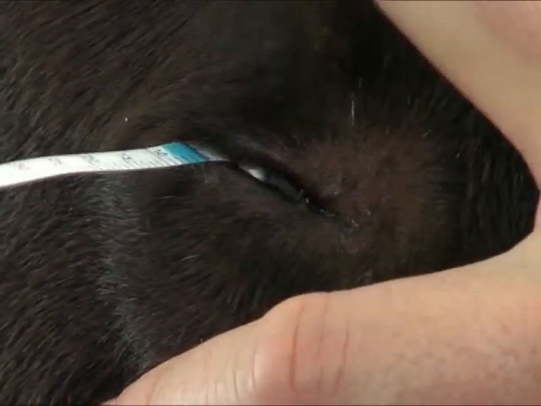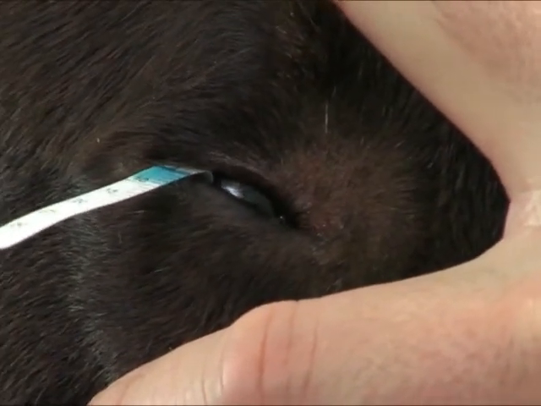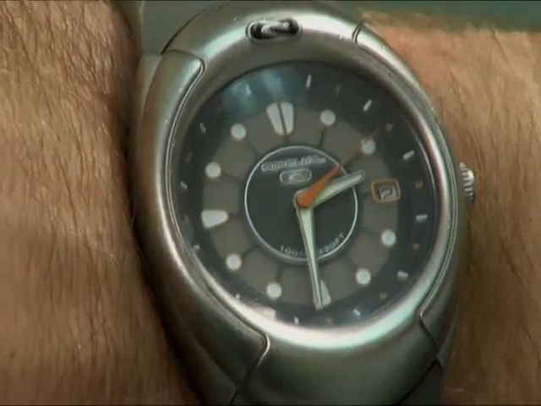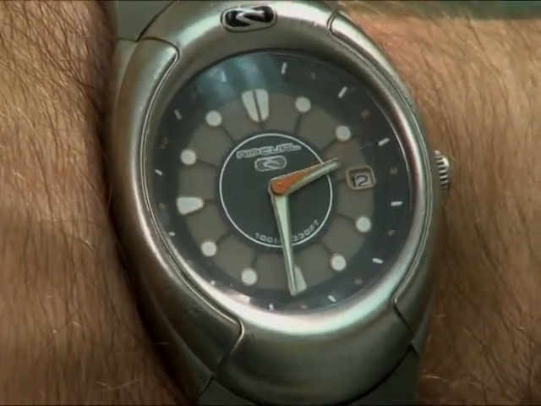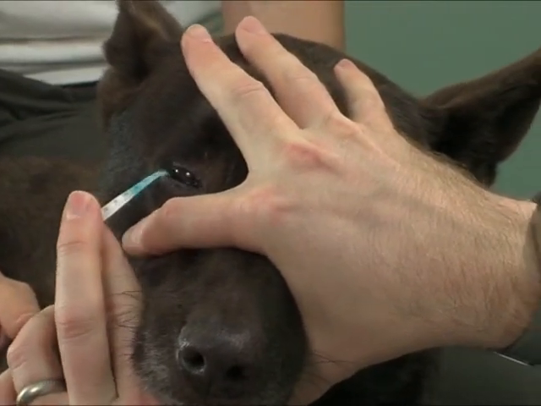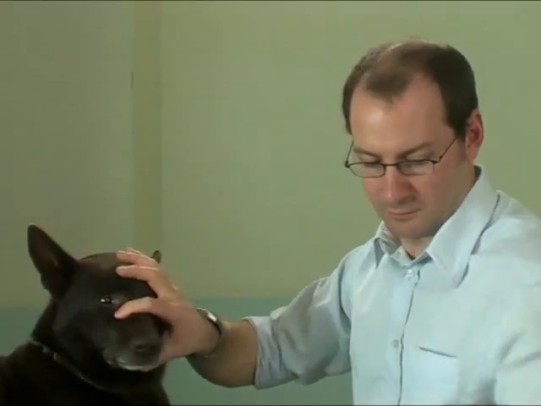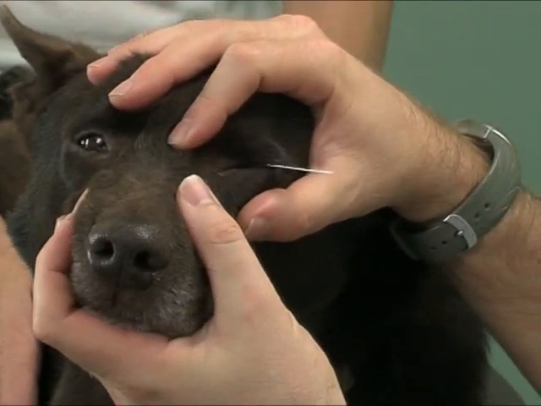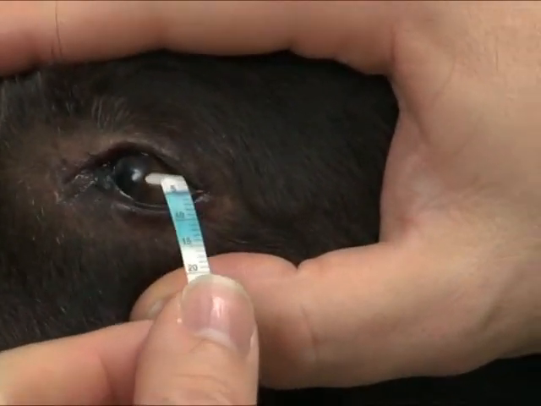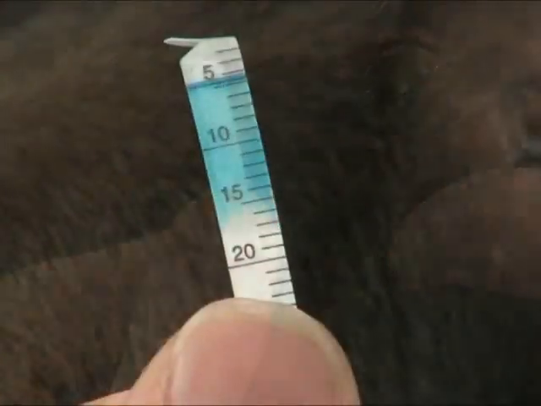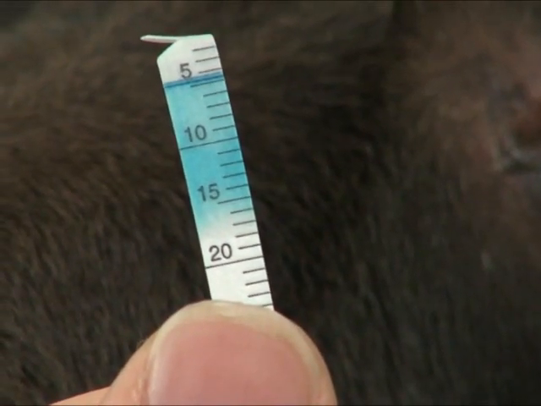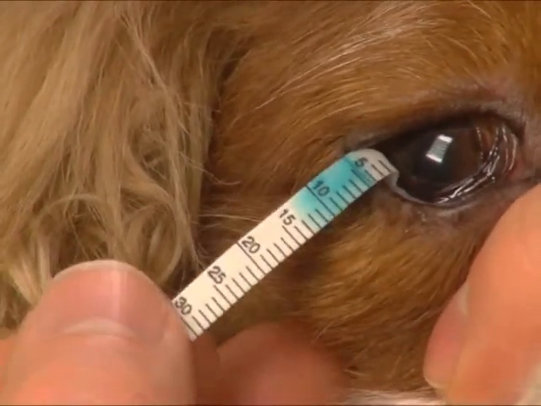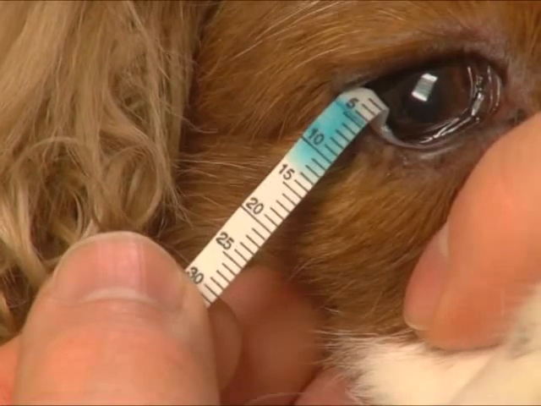The strip should be in contact with the cornea, as this provides the stimulus for tear production. The strip is left in place for 60 seconds. Both eyes should always be tested. A reading of 15 millimeters or greater in 60 seconds is consistent with normal tear production. A reading of less than 15 millimeters in 60 seconds is suspicious, particularly if there are clinical signs of disease.